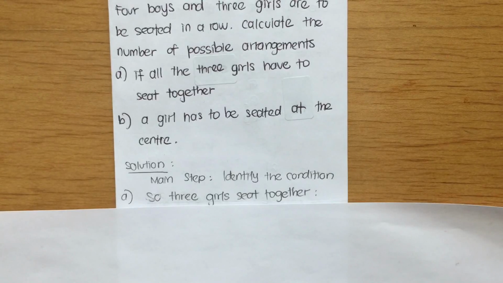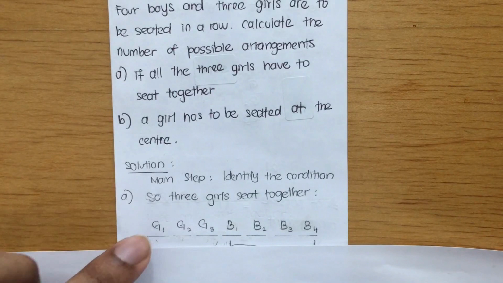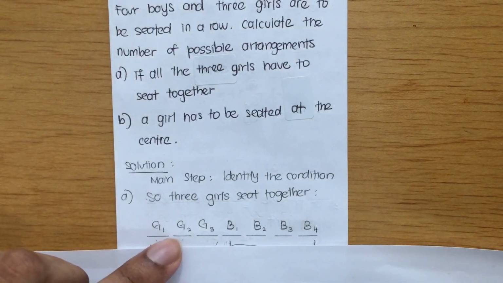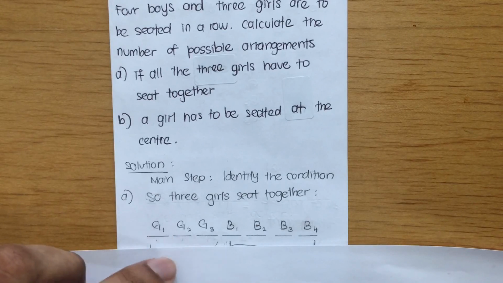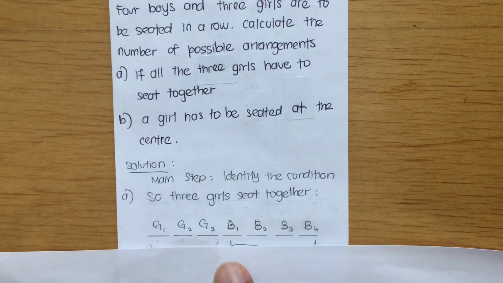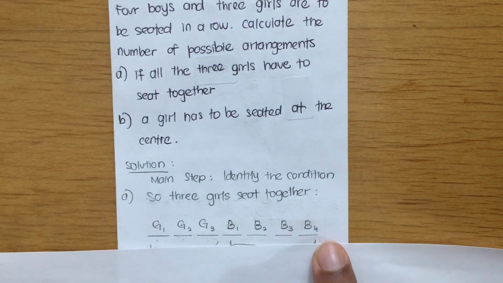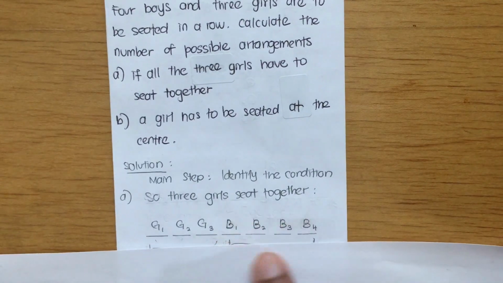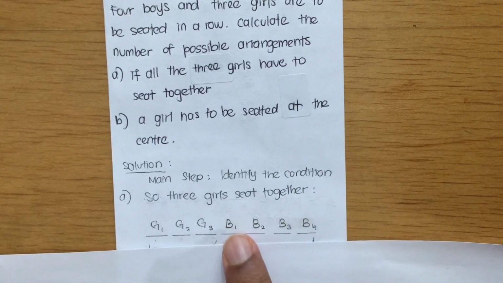So first of all, you need to draw the 7 spaces over here, where the first 3 seats are occupied by girl 1, girl 2, girl 3, assuming, guys, and the remaining 4 seats over here are occupied by boy 1, boy 2, boy 3, boy 4 respectively. This is just an assumption, guys. In real life, we don't know the actual arrangement, so we're just writing here our own assumption.